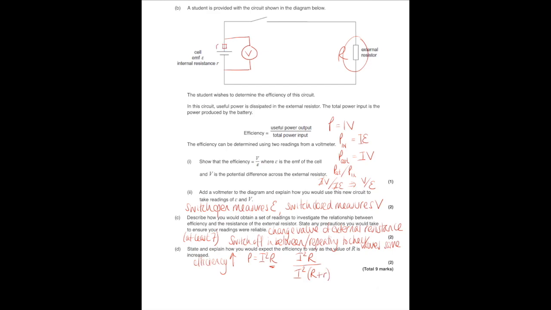But remember, somewhere in here we've also got our internal resistance. So as you increase R, those two are going to cancel. Sorry, that should be lowercase r. As you increase the value of R, what you're finding is that R, as a proportion of R plus r, is going to increase, and therefore so will your efficiency.